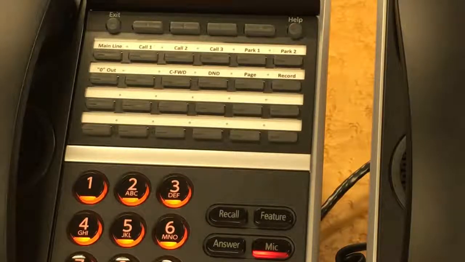Our last programmed button is Record. This will record a conversation to your voicemail box. While in a call, press the Record button. You will hear a beep when recording begins. Press the Record button again to end recording. The recorded call will be stored in your voicemail. Please note, each state has different laws regarding voice recording notification. Please check the laws in your state before recording conversations.